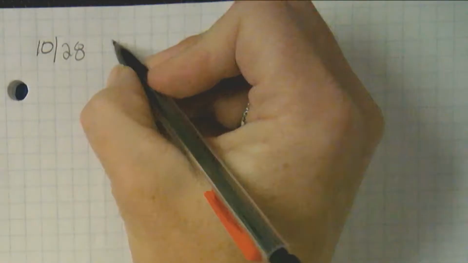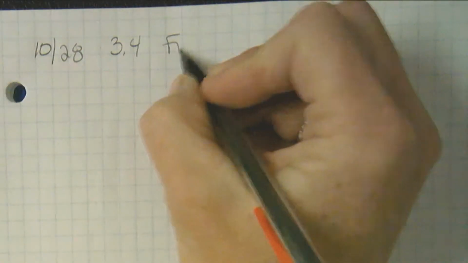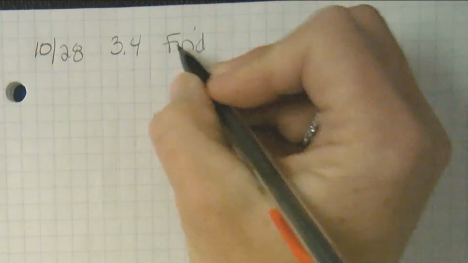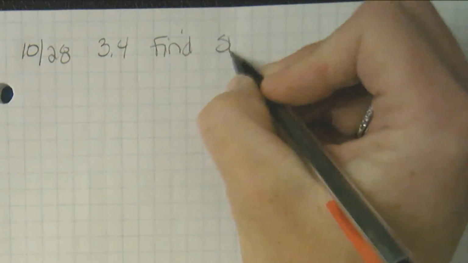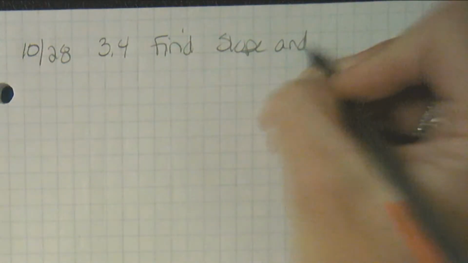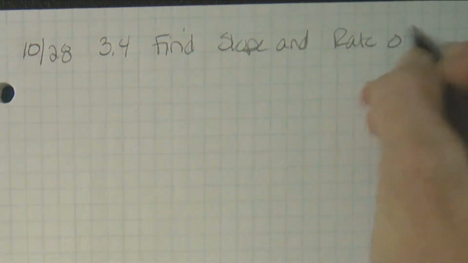All right, so we are going to be working on Chapter 3, Section 4. What we're going to start talking about is stuff that we need for our linear equations. So we're going to be finding slope and rate of change.